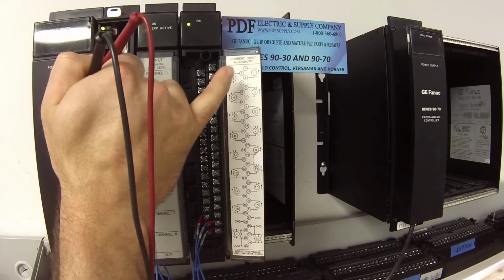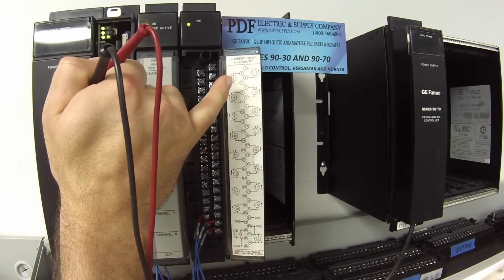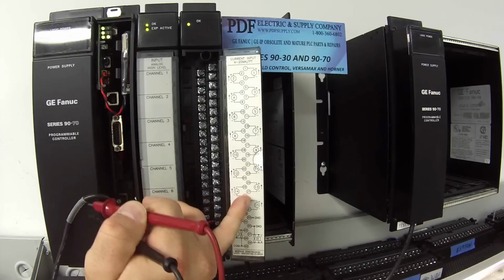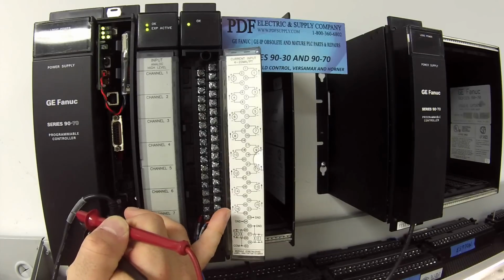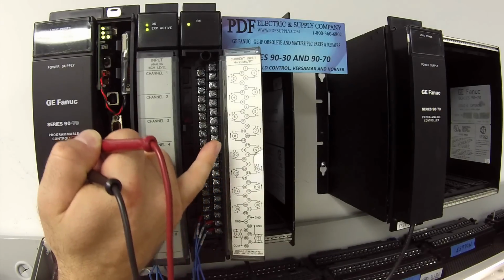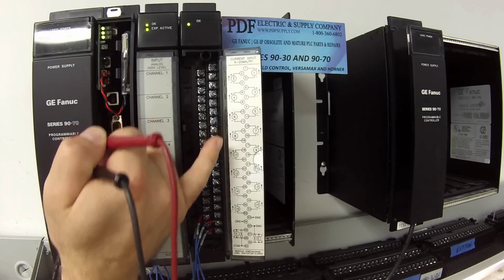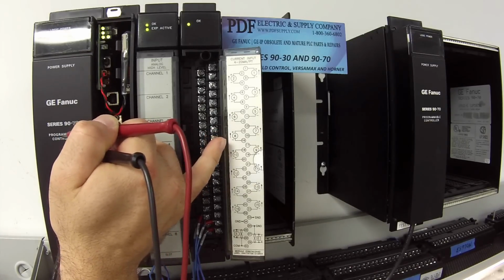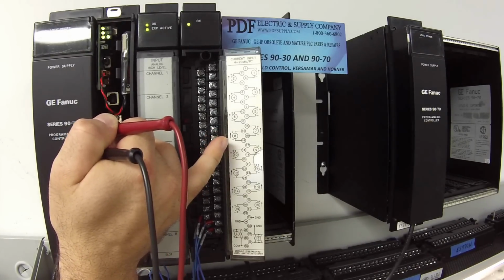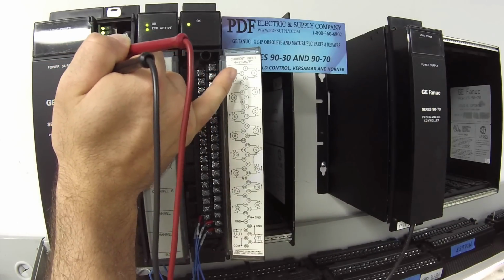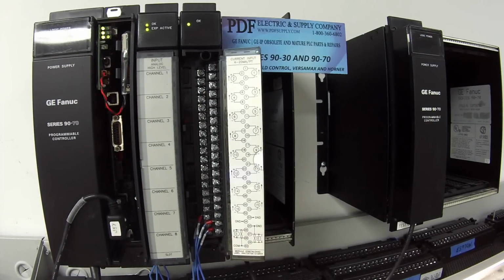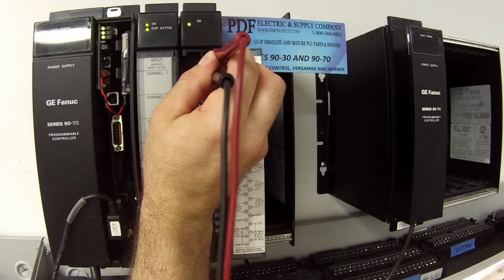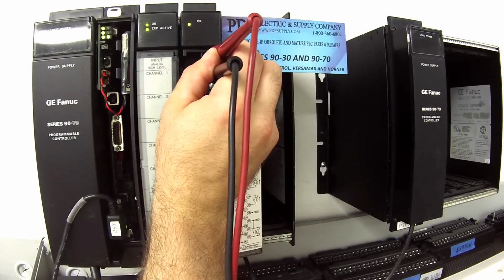Channel 1, 1, 3, 5, 7, 9, 11, 13, and 15 are on the right hand side. 2, 4, 6, 8, 10, 12, 14, and 16 are on the left hand side. And the polarities, positive and negative, are illustrated on this door card or wiring diagram. So positive and negative. Positive is 1, negative is 3, and that's for channel 1. And I look at my value in the Proficy Machine Edition.